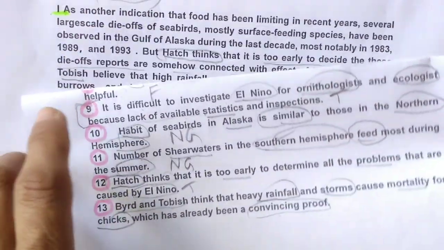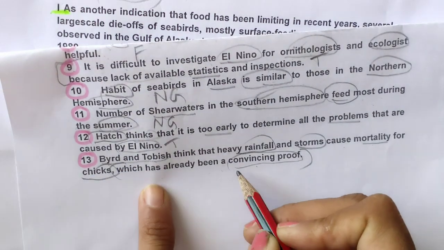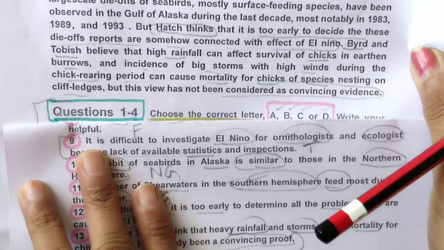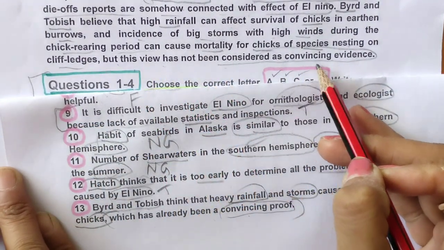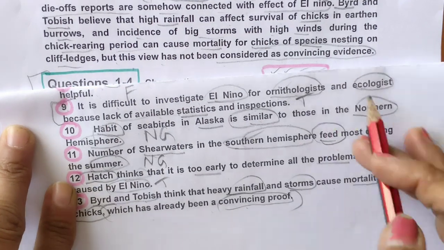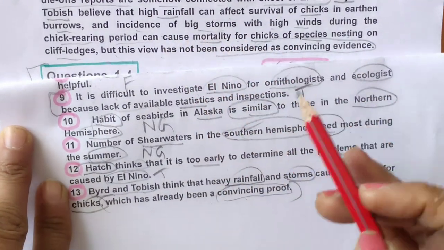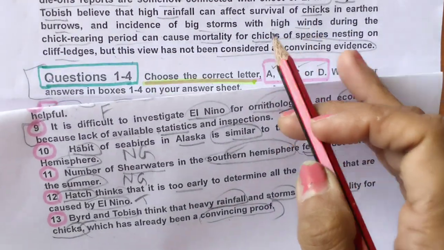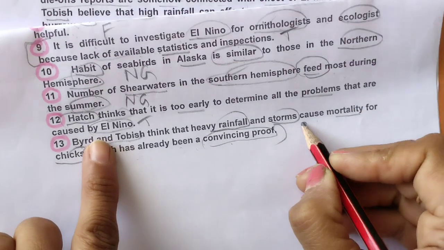But here only this much is mismatching. It means this will be false. See this, just match it with me. But this view has not been considered as convincing evidence. Everything is matching from chicks and mortality, but which has already been convincing proof. But here they are saying which has not been considered as convincing. That's why it is false.